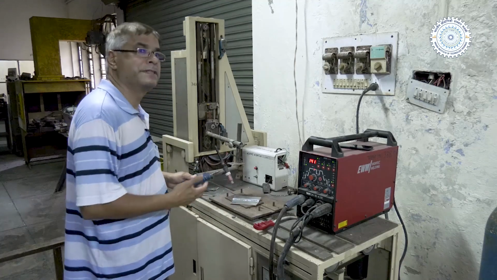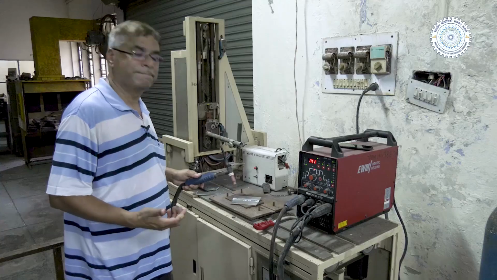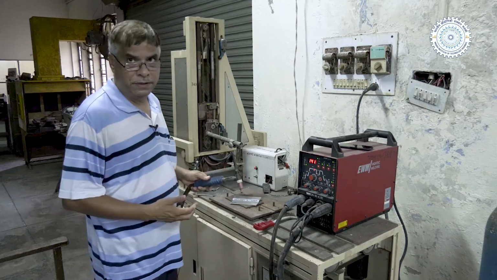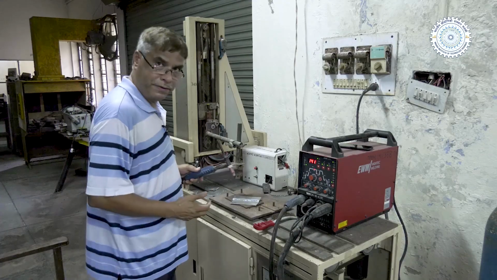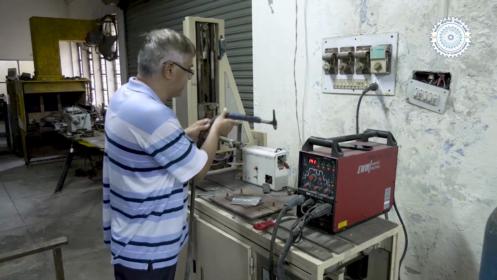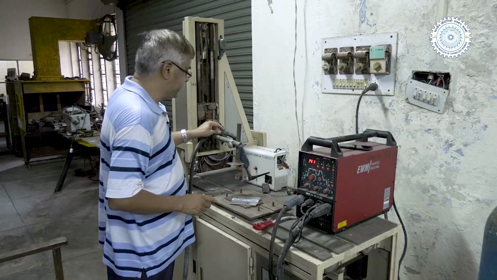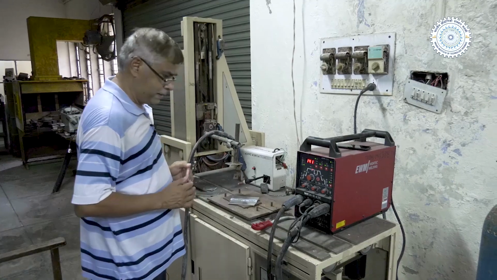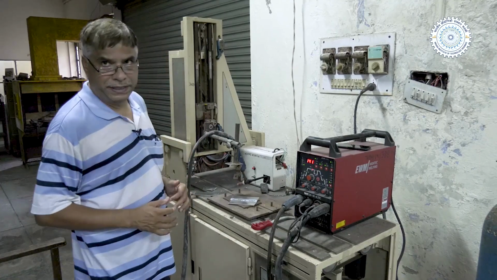The pulse current option is primarily used for developing low heat input weld joints. Okay. Now we will demonstrate the step by step procedure of developing the TIG weld joint.